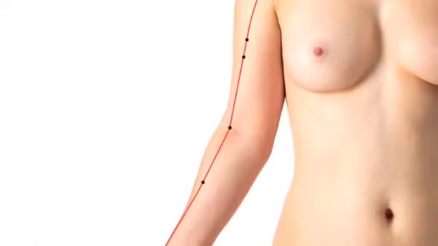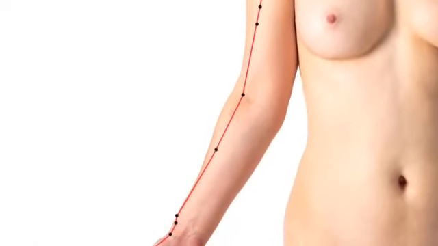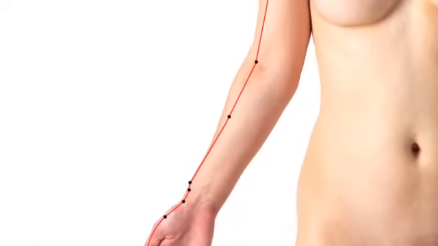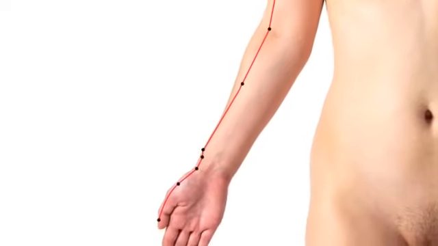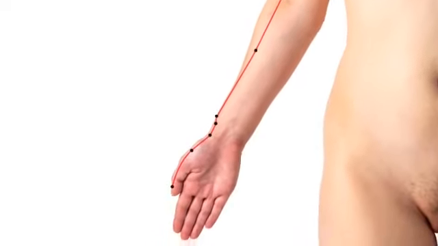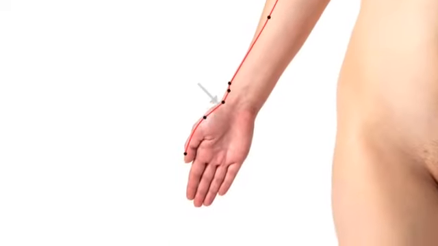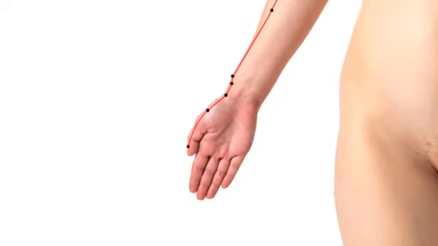That's brachii. Descends the anterolateral aspect of the forearm to lung 7, which is more radial than the other lung points on the forearm. Passes through the wrist joint at lung 9 and terminates at the radial nail point of the thumb at lung 11.